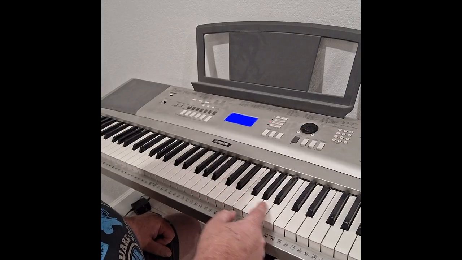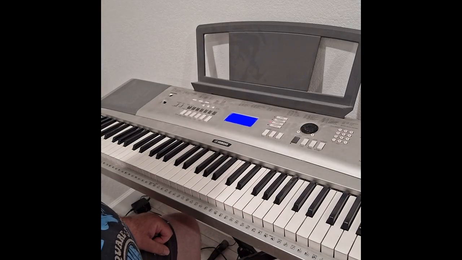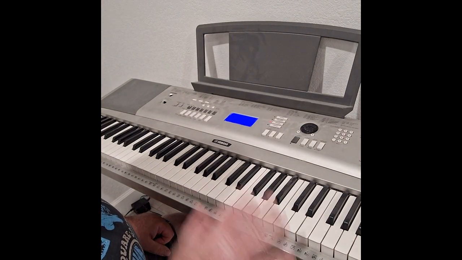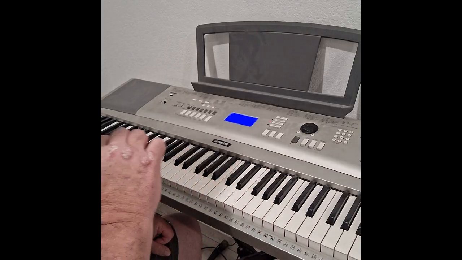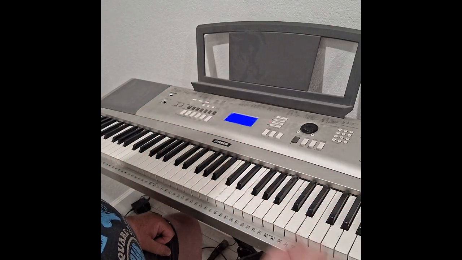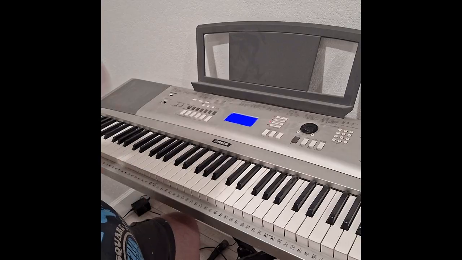So that pattern is what we're looking for. 2 whole steps, a half step, 3 whole steps, and a half step. That's the Ionian mode. And that's what pretty much everything in music is based on.